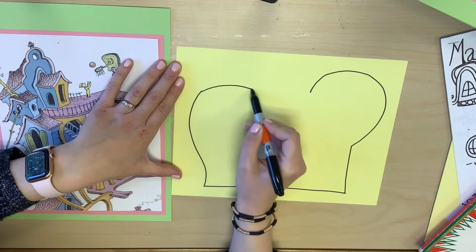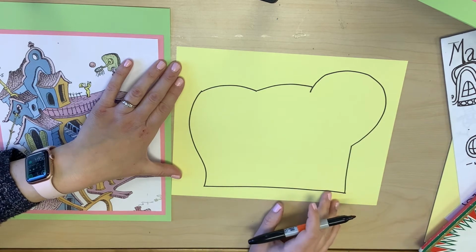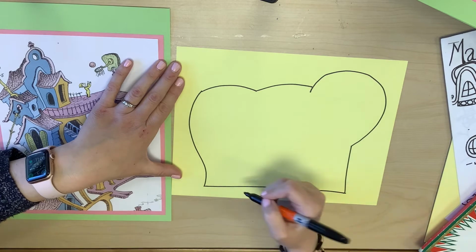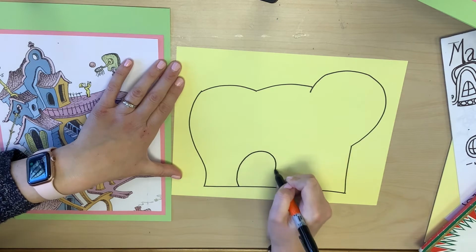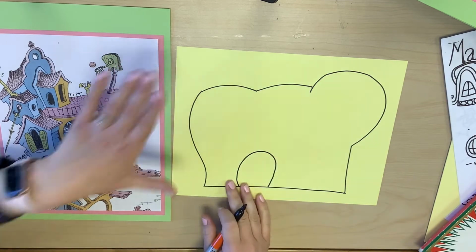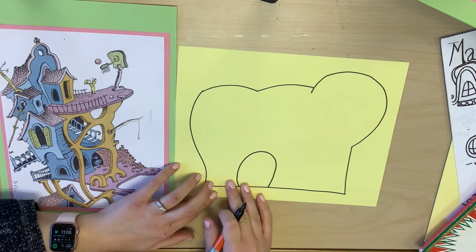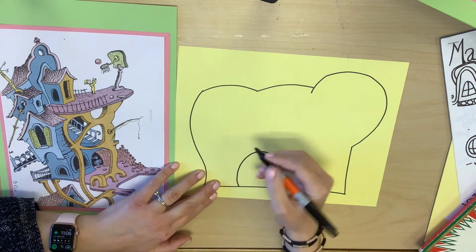Okay, so let's see, what if now I add this in, and again, there's no exact way to do your house. And kind of go up, like a sofa. There we go. Okay, so now what do I want to add in there? I'm going to add a doorway, because again we see lots of curves in these illustrations, so I'm going to use that for inspiration. You see how it has that part going around it? I'm going to do that too.